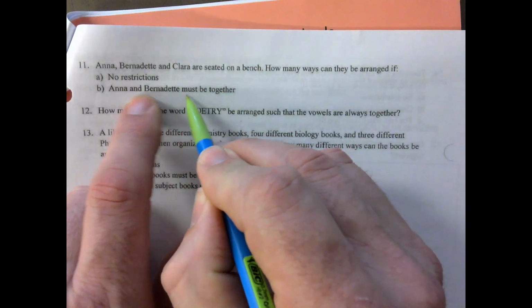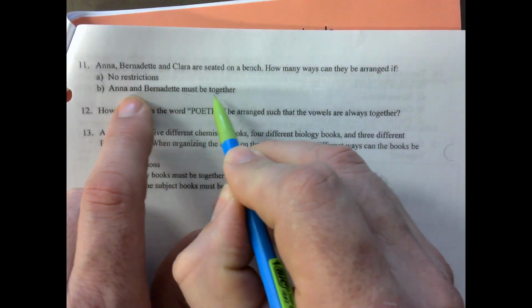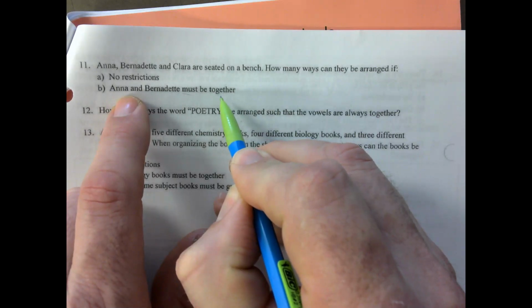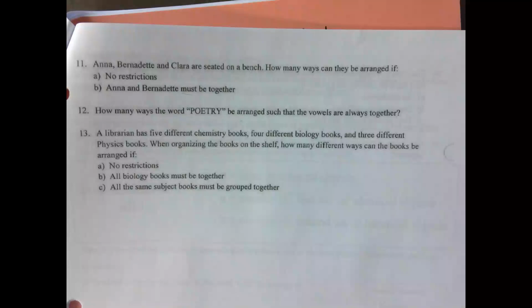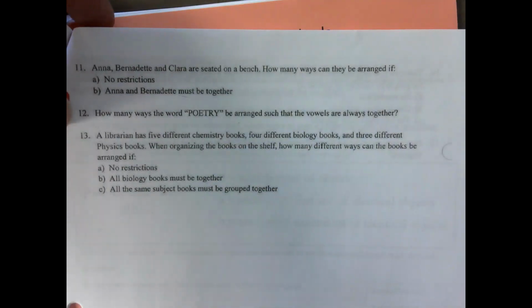People sitting together, sitting right beside each other. You cannot separate people. So we're going to deal with grouping today, a little later. So let's pause here.